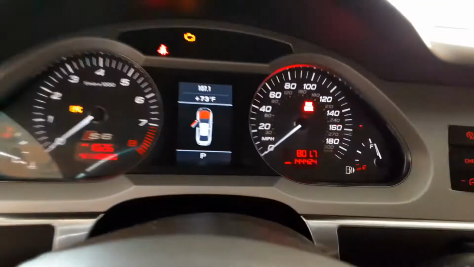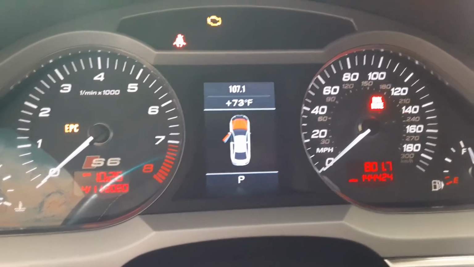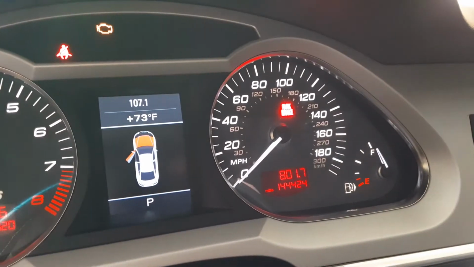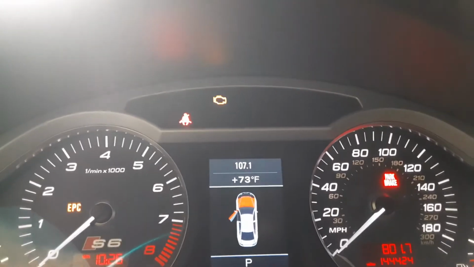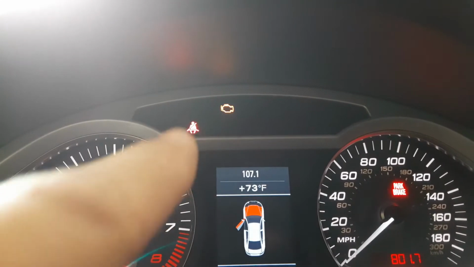Okay guys, it's gonna be a quick video on what I do with my Audi S6. This is a V10 version. It's got a heck of a lot of miles in there, and as most of you know, these vehicles, because they have that direct injection, they're gonna have that check engine light on.